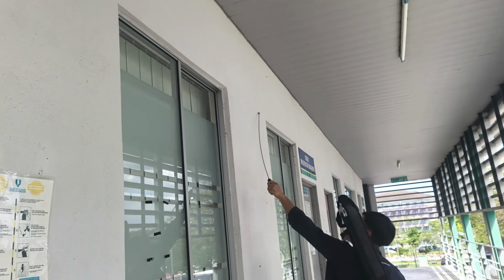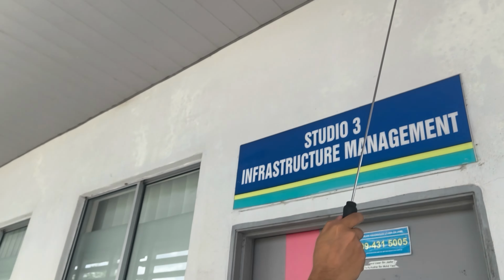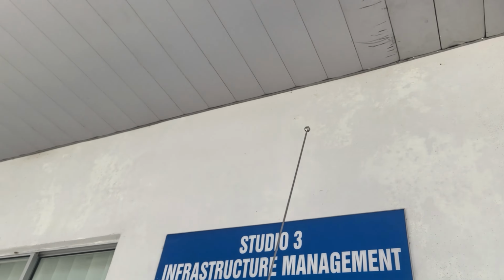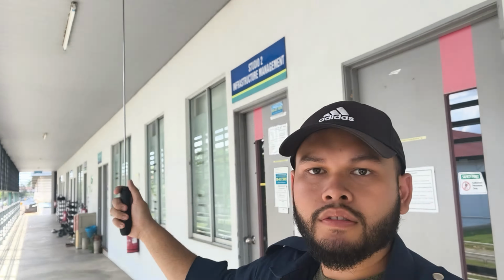So for the hollowness of the wall, can you hear it? Yeah. So for the hollowness, it's not okay. Oh, very bad. So we move to the ceiling part. As you can see here, the finishing part of the ceiling is not okay because there is some dirt and mold. For the joint gap, there is some gap between the joint. So it's not okay. For the crack, roughness and alignment, the ceiling is okay.